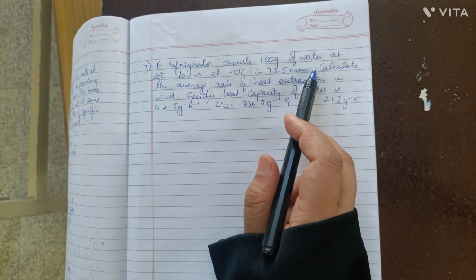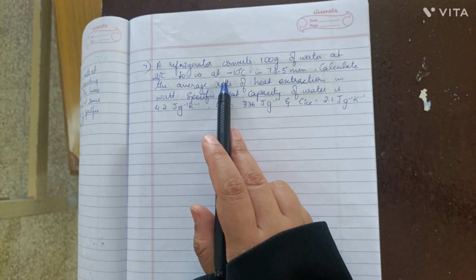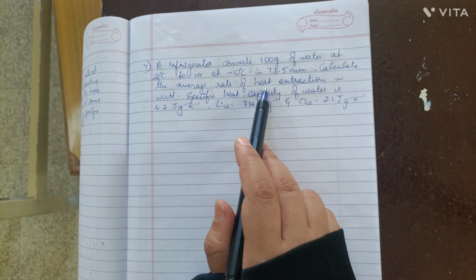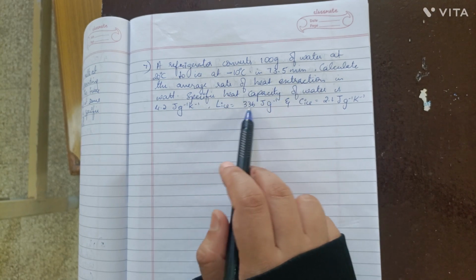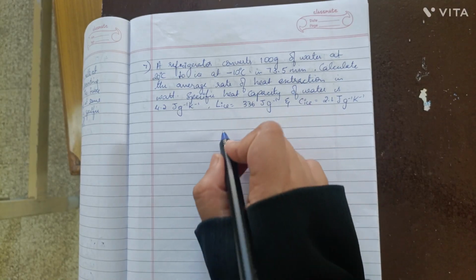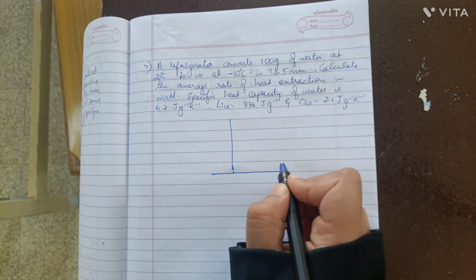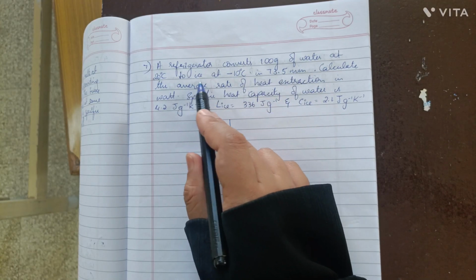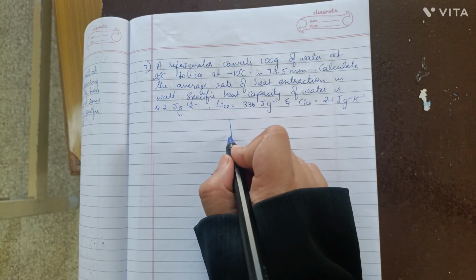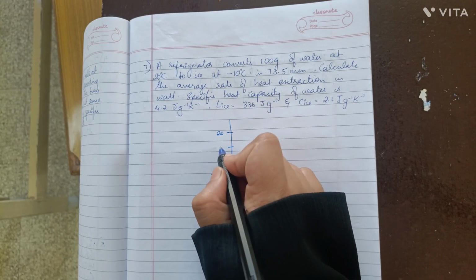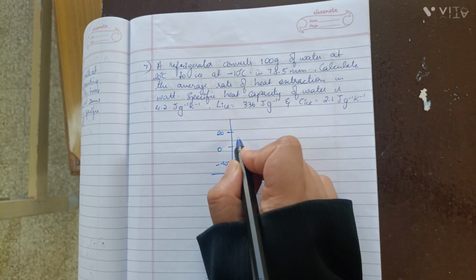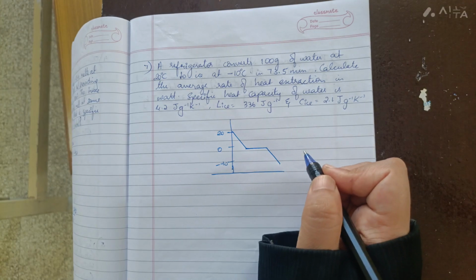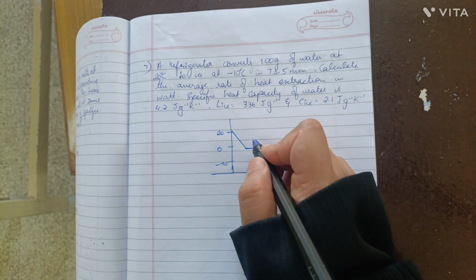Question number 7. A refrigerator converts 100 gram of water at 20 degrees Celsius to ice at minus 10 degrees Celsius in 73.5 minutes. Calculate the average rate of heat extraction in watt. This is the given data. Let us draw a rough temperature-time graph. Water, 100 gram, is initially at 20 and becomes ice at minus 10. So I mark 20 degrees, then 0, then minus 10. From 20 to 0 it goes down, it freezes, and then goes to minus 10 degrees Celsius.